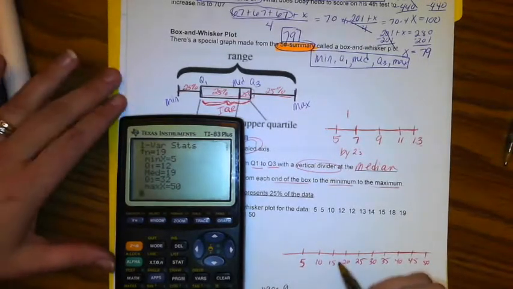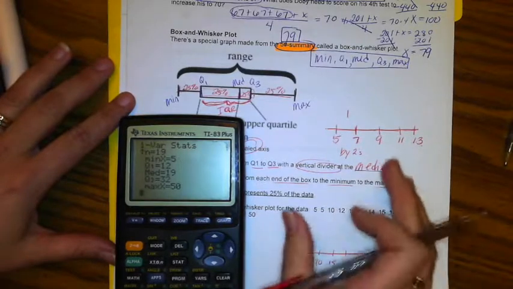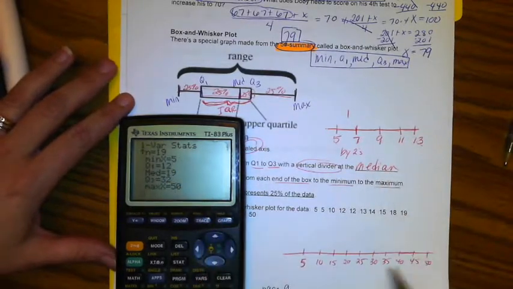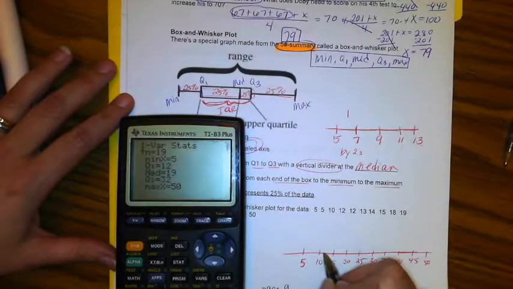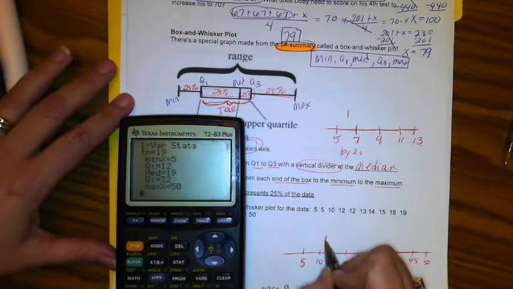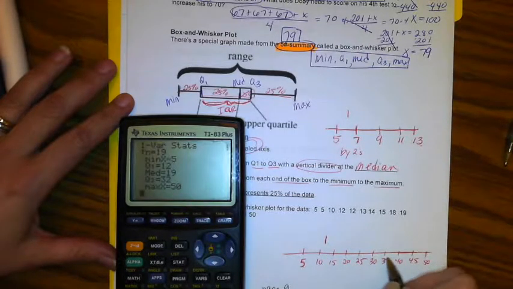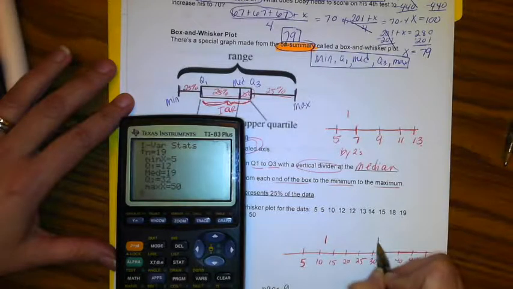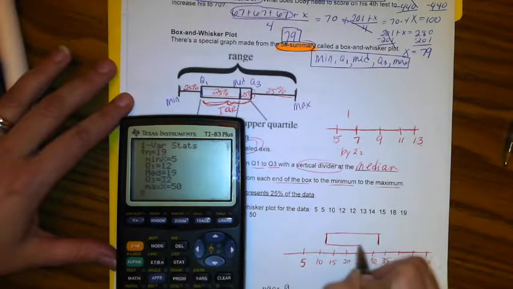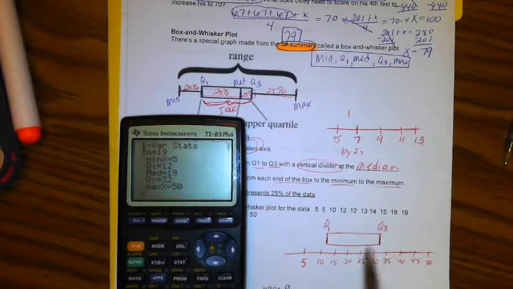Now, all you need to do is draw a rectangle up above the axis from 12 to 32, your quartiles. So 12 would be about here, I'm just estimating. 32 would be about here. So there's my interquartile range, Q1 to Q3.